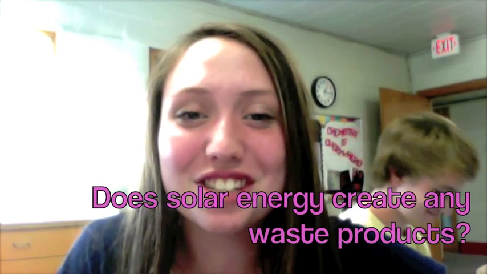Does solar energy create any waste products? There are no emissions or byproducts from solar energy. However, making solar energy creates waste. Silicon-based solar panels are what makes waste, and they're the most popular because they last 20 to 25 years. However, there are alternatives such as cadmium telluride, which is exactly $1 per watt, and its efficiency is 10%, whereas silicon has an efficiency of 16.8%.